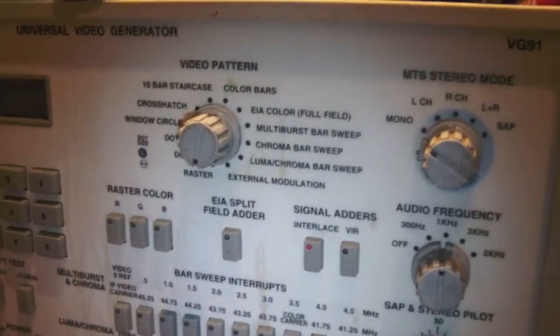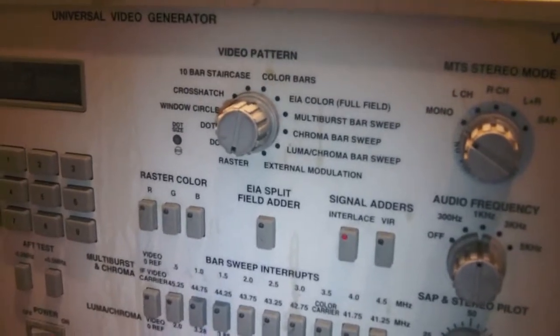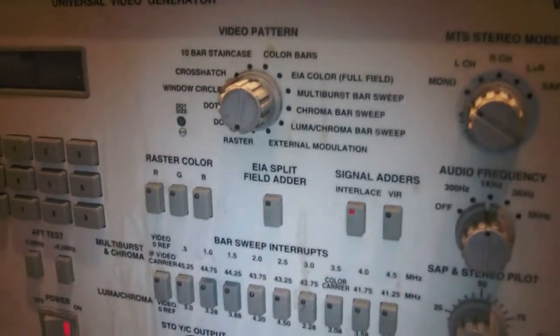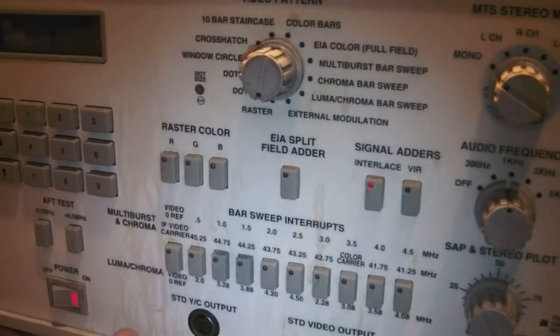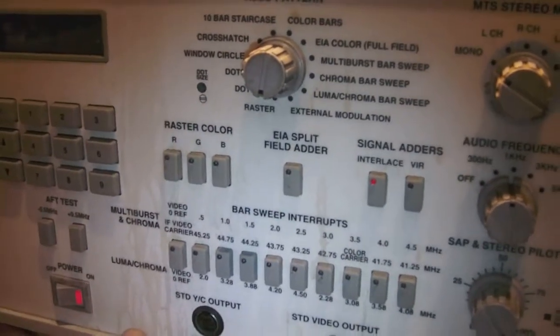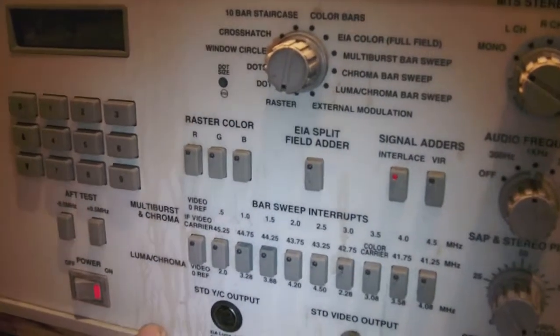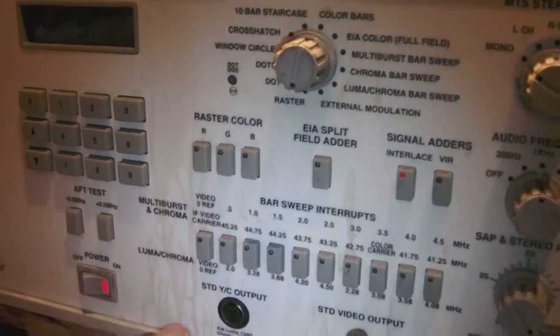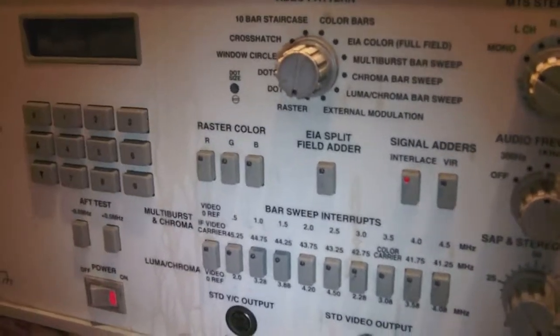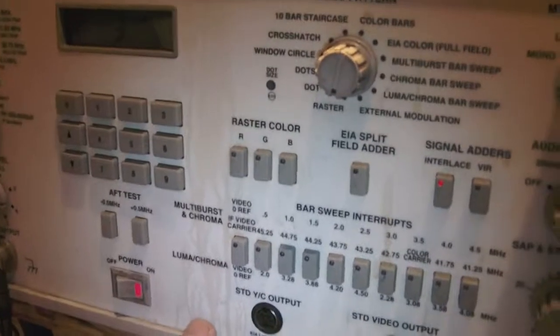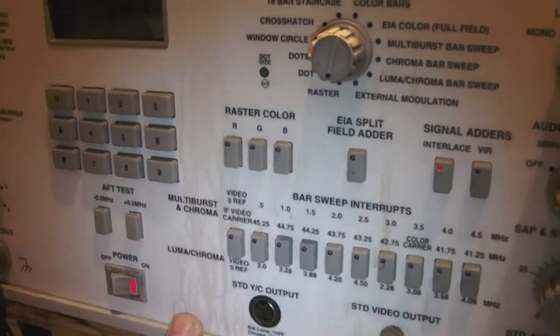But I have another generator which I need to demonstrate and maybe even repair, which is a Heathkit marker generator. Anyway, that's something for another time.